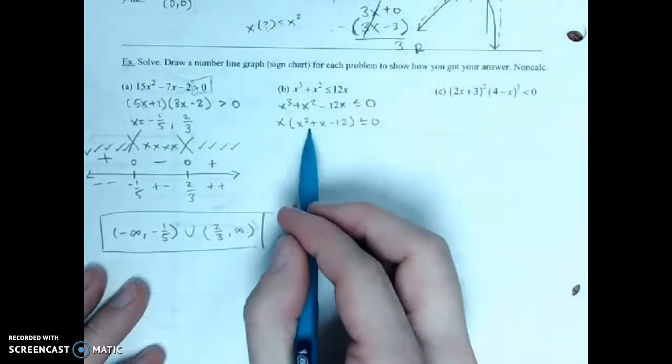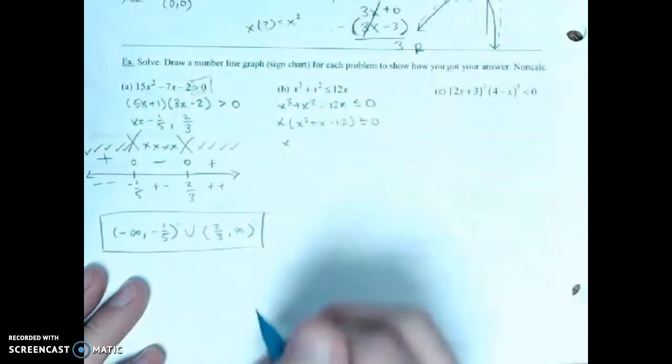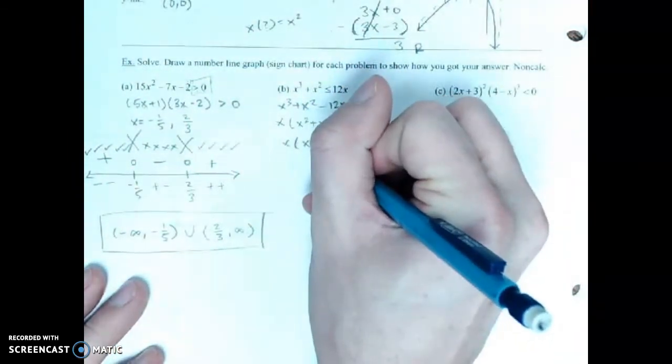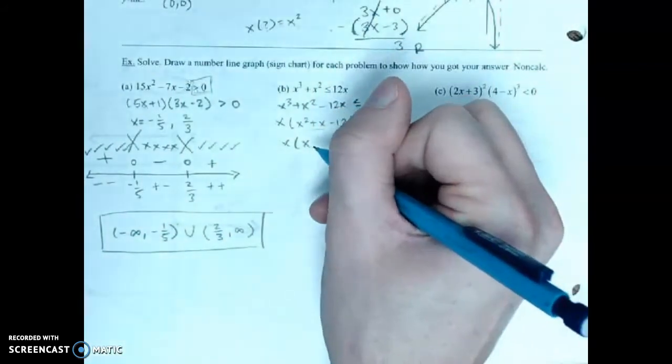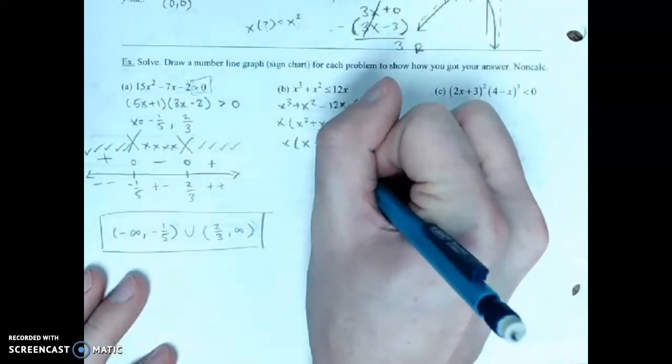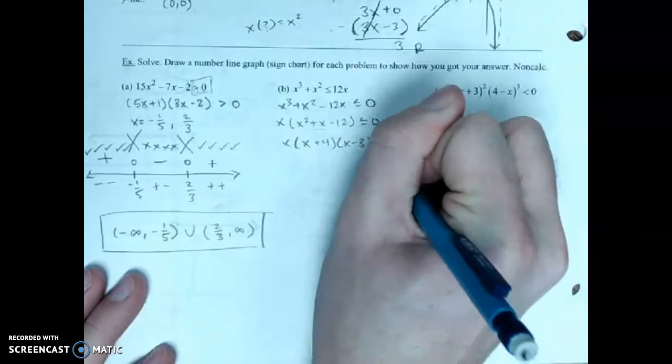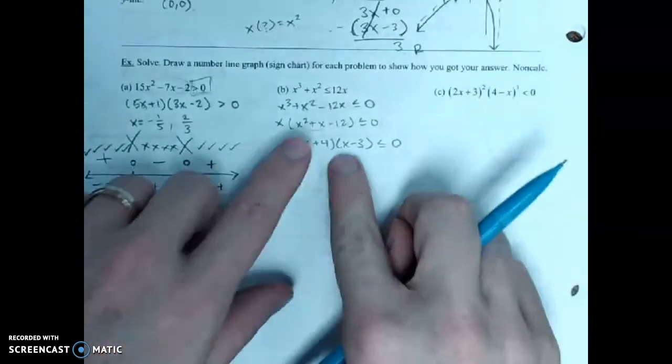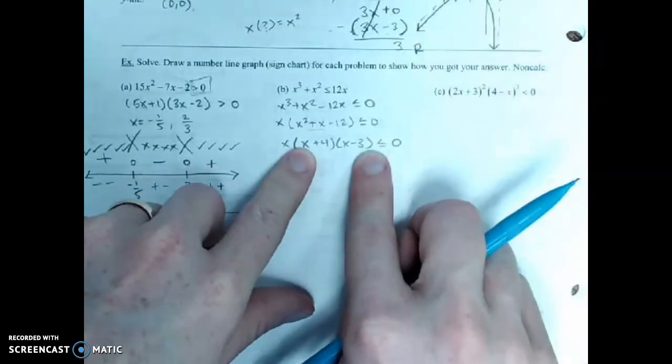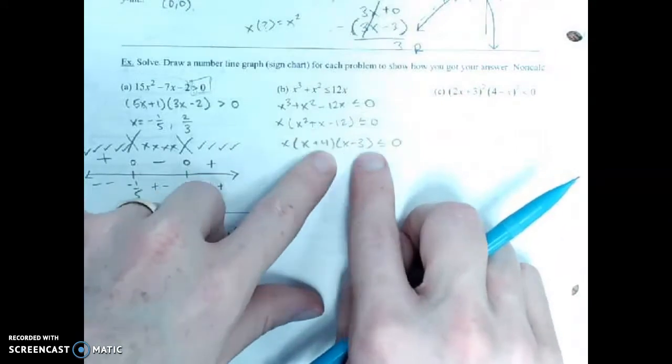And then we can factor that a little bit farther. I think that's going to be a plus 4 minus 3, I think. Plus 4 minus 3. Check it. X squared minus 3 plus 4. Yep, plus 1. Yep, that looks good.